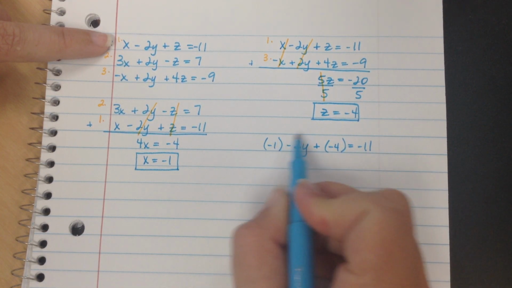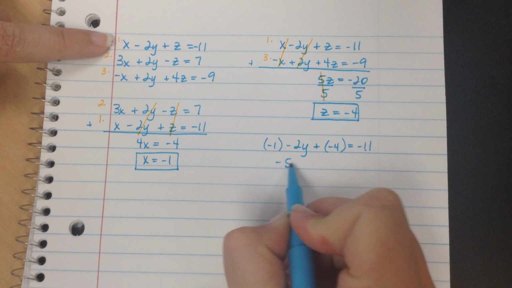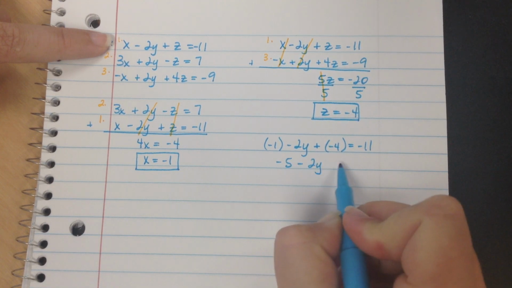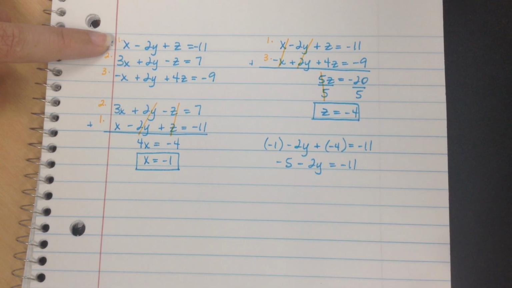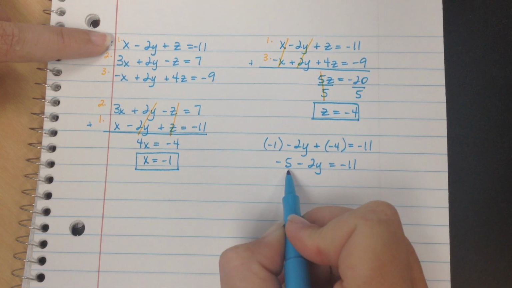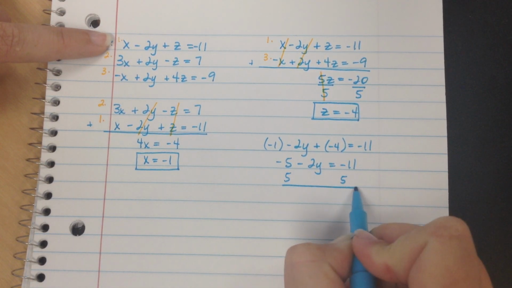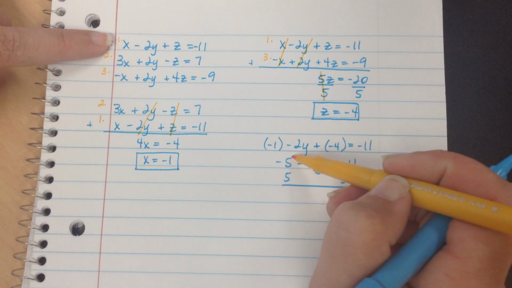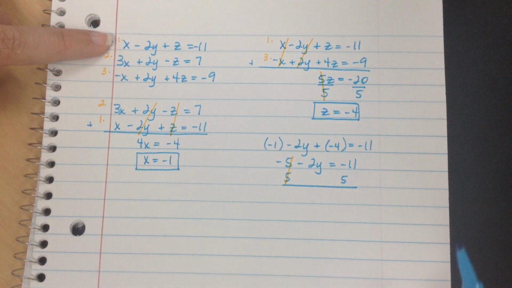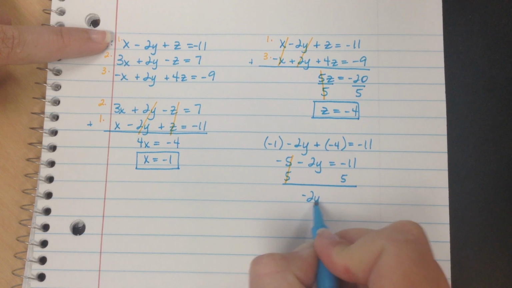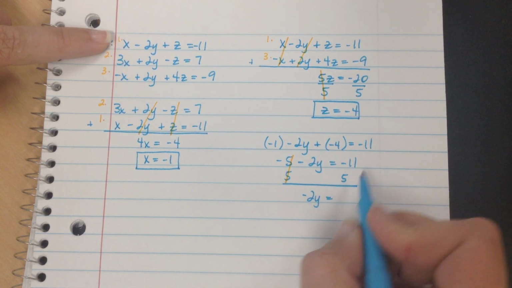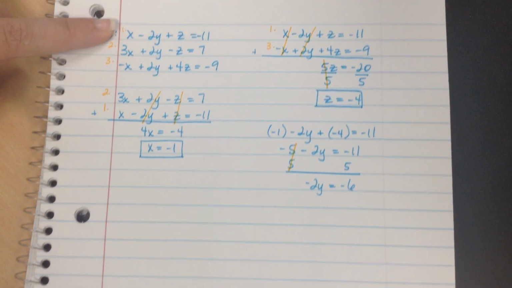Cleaning up, negative 1 minus 4 is negative 5, minus 2y equals negative 11. Moving my 5 to the other side, I get negative 2y equals negative 11 plus 5, which is negative 6.